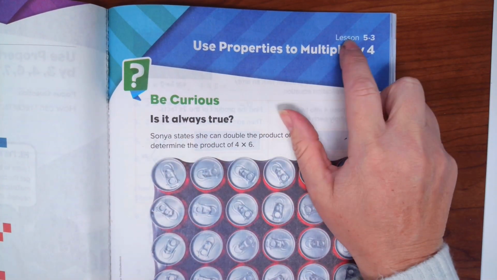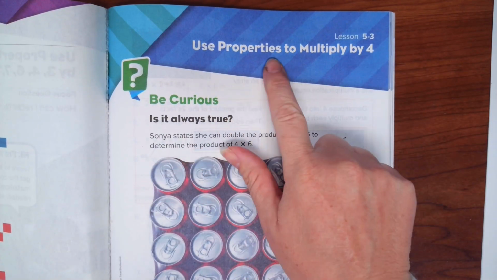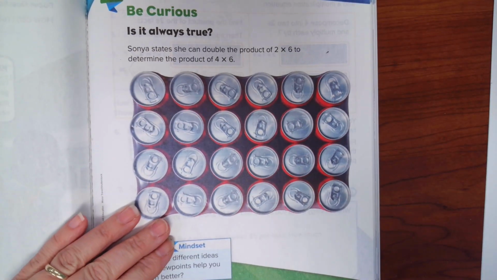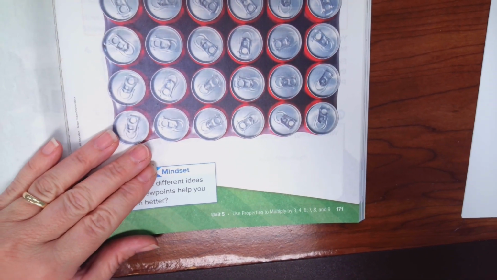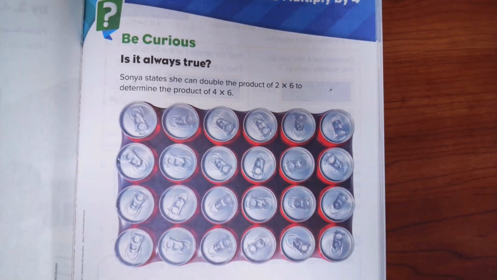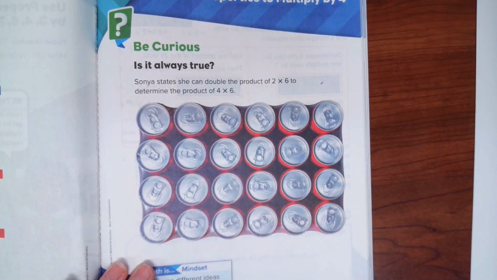We're going to start with lesson 5.3. Use properties to multiply by 4. And we are on page 171. So, the first thing I'm going to ask you is this picture.